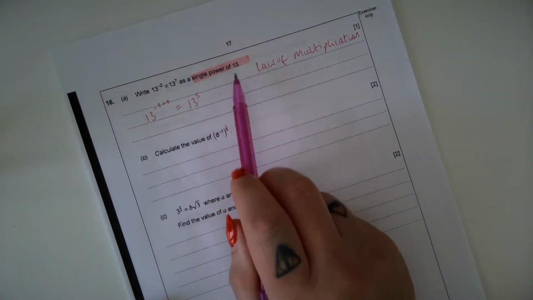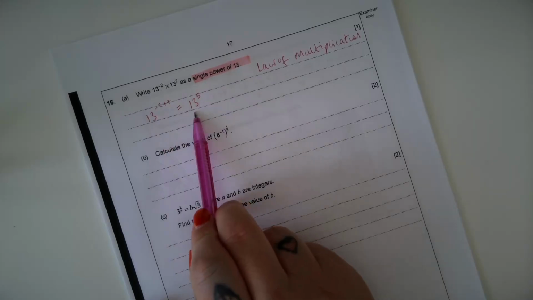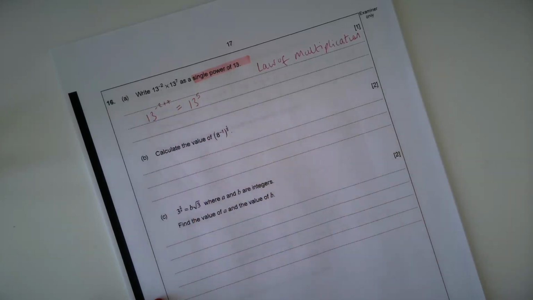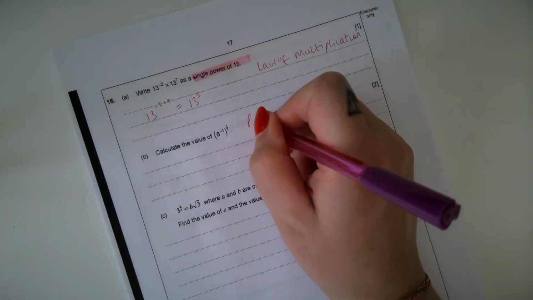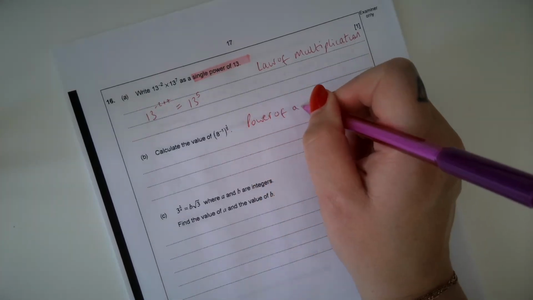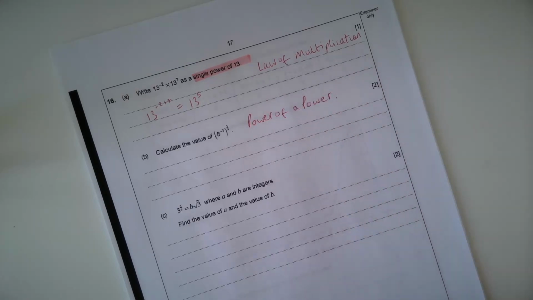A single power of 13 means we don't see 13 repeated. Part B, calculate the value of 8 to the power of negative 1, all to the power of a third. Okay, so this is the power of a power rule. Still on indices, guys.